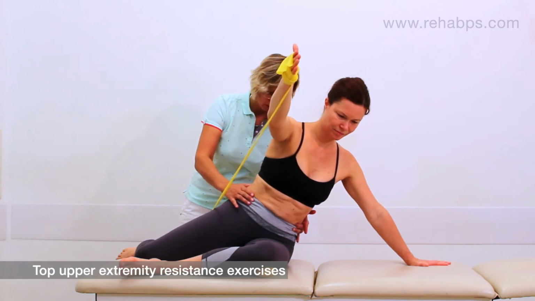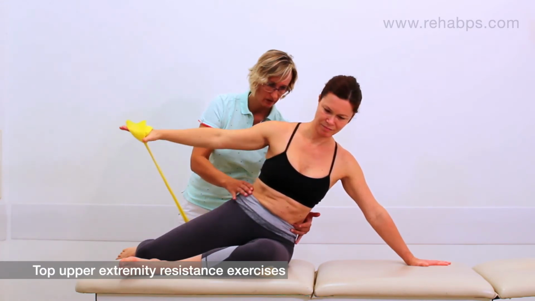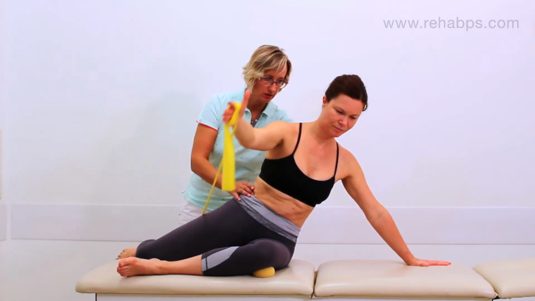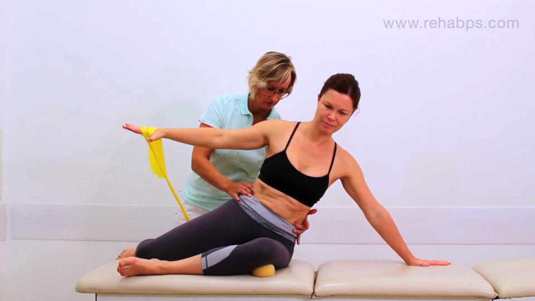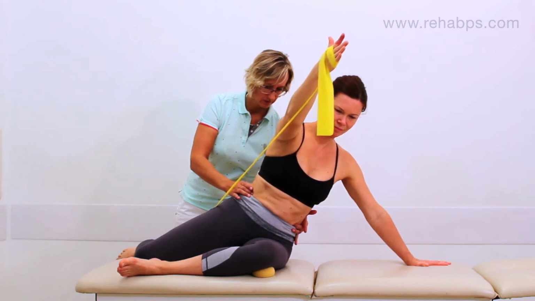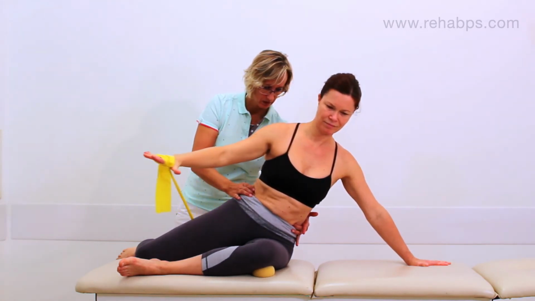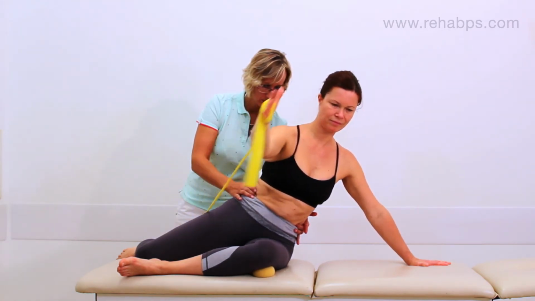Stabilization can be emphasized in this position by adding a resistance band to the top upper extremity. If the lower knee has a tendency to come off the table, a small foam ball can be used to help the patient feel the movement better.